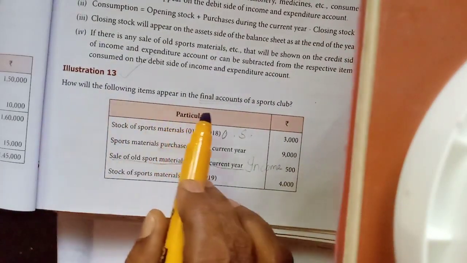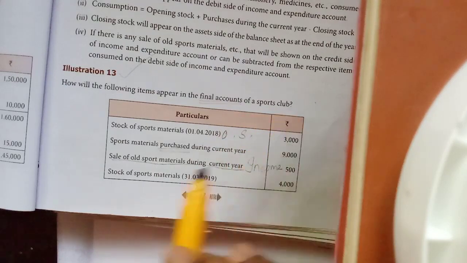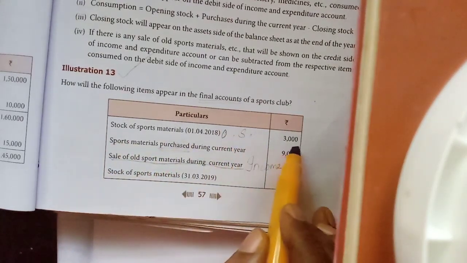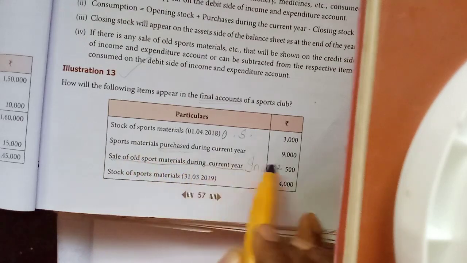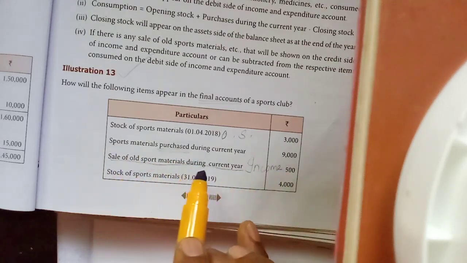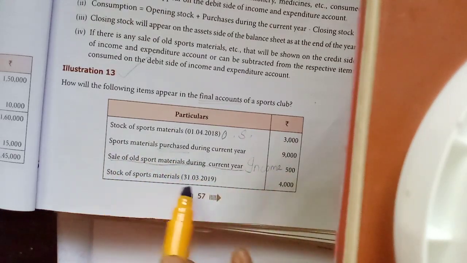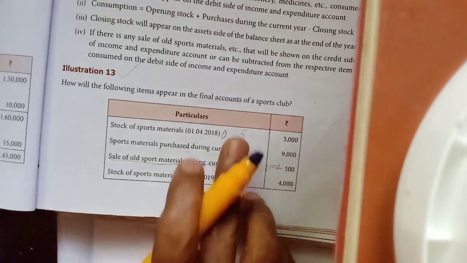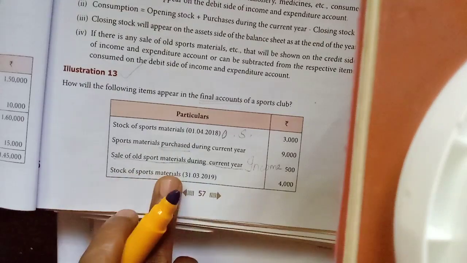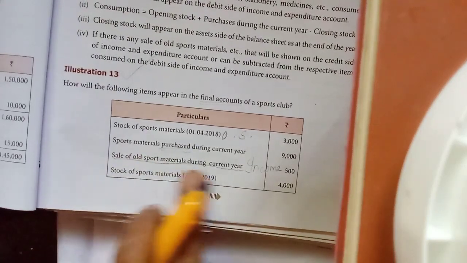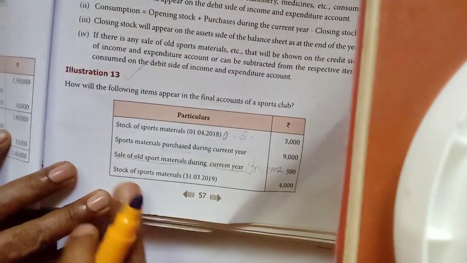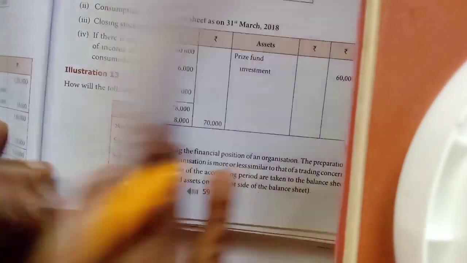How will the following items appear in the final accounts of a sports club? Stock of sports materials, opening stock 3000, sports materials purchased, given, sale of old sports materials, then stock of sports materials at the end. So simple equation: opening stock, add purchases, less closing stock. The sale of old sports materials will appear on the credit side. Then this closing stock will appear in the balance sheet. That's all.